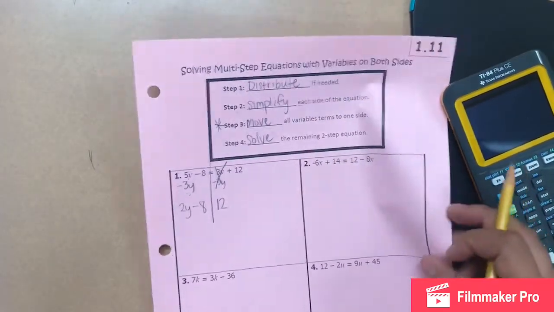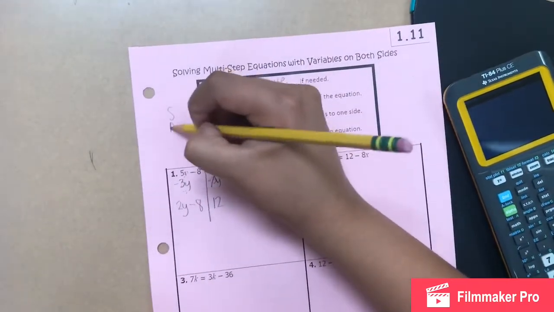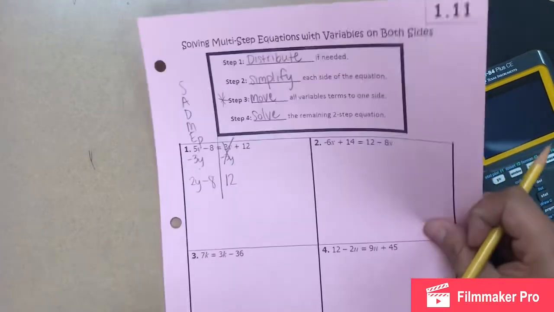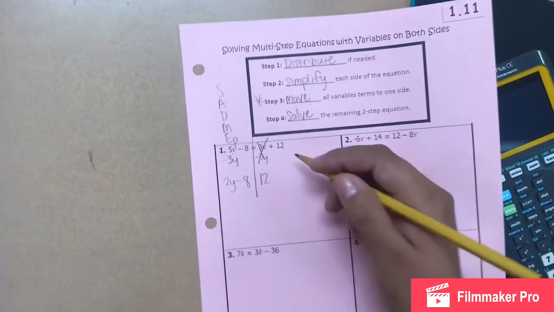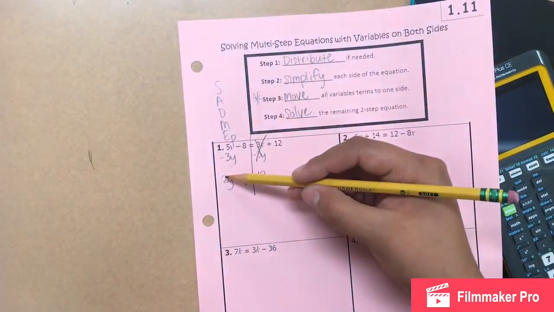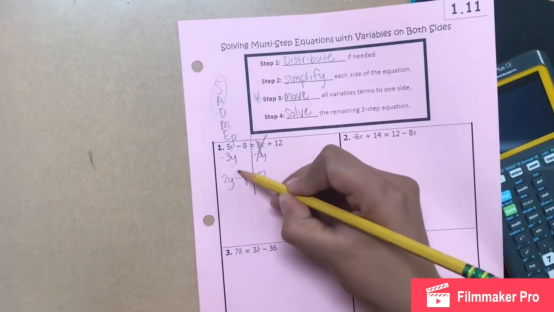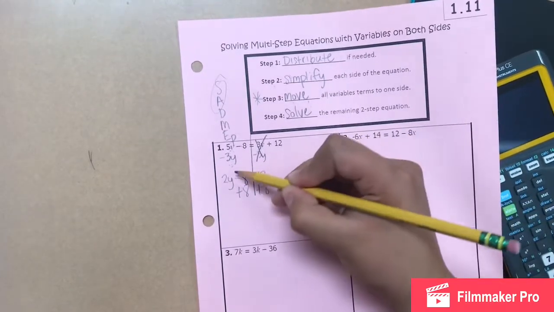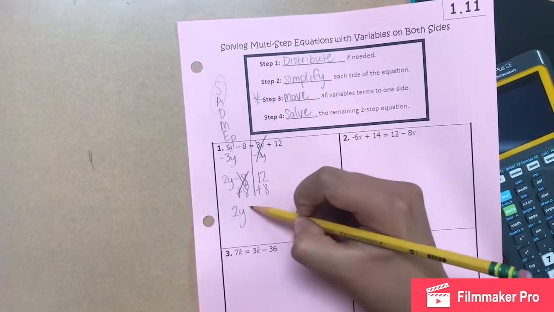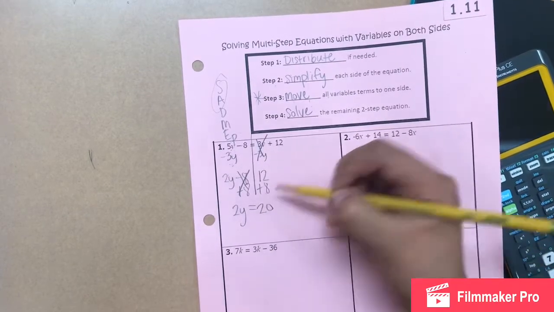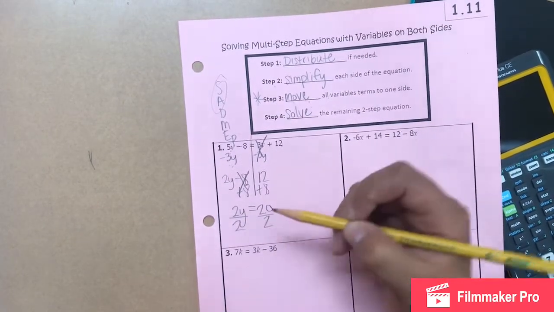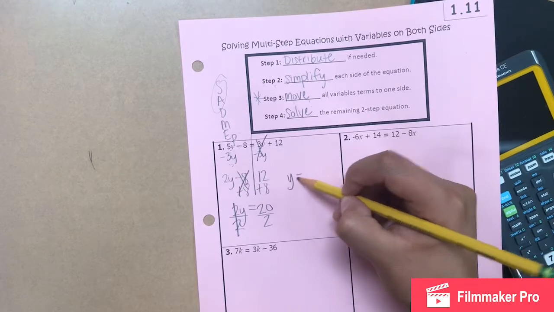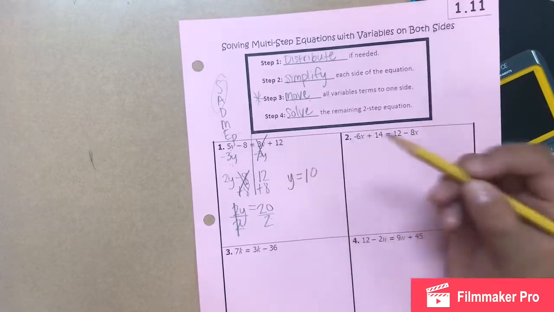So my goal is to get y by itself. So remember, we follow SADMEP. Technically SEDM, because we don't ever really see exponents or parentheses in this case. So I have to take care of any subtraction or addition first. So the opposite of minus 8 is to add 8, or the inverse, and to add 8 to both sides. So I have 2y, because these 8's cancel, equals 12 plus 8 is 20. Then I divide both sides by 2 because the inverse of multiplication is division. That takes care of those 2's, and I have y equals 20 divided by 2 is 10.